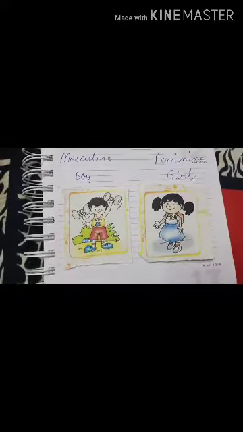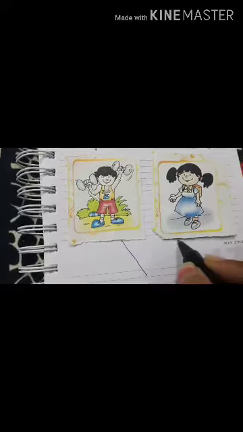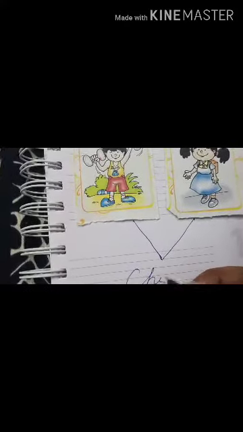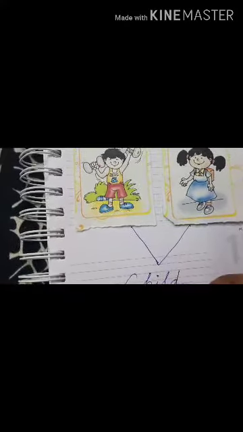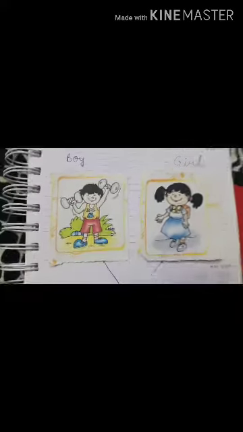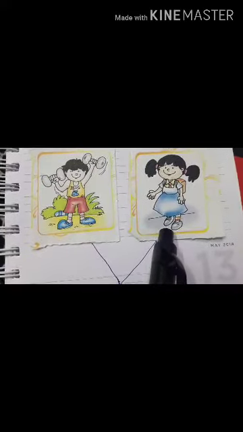Think about it. Now I have one word which can be used for both. Just find out if you were correct or not. That is child, isn't it? He is a good child, or we can say she is a good child.